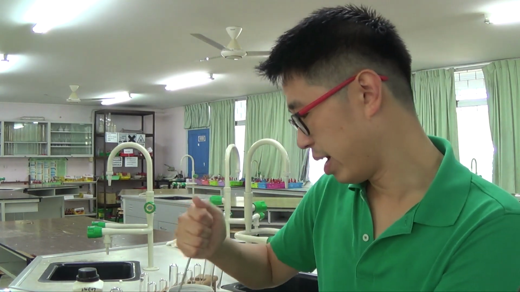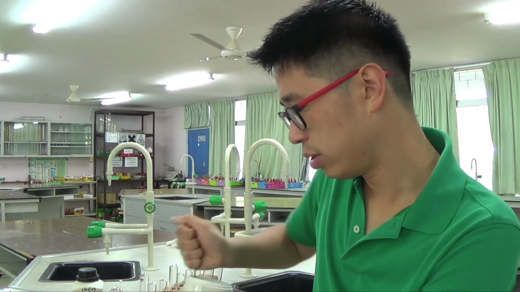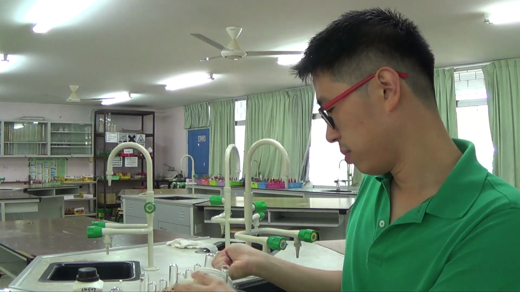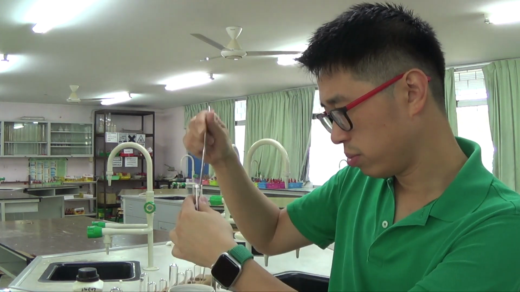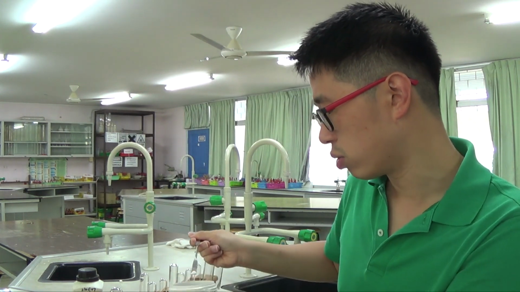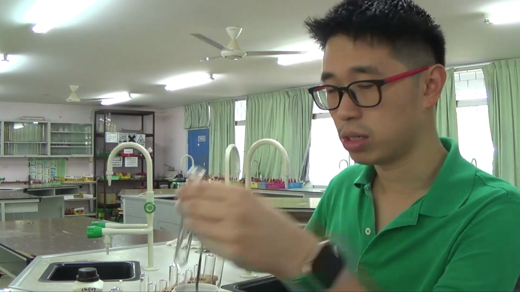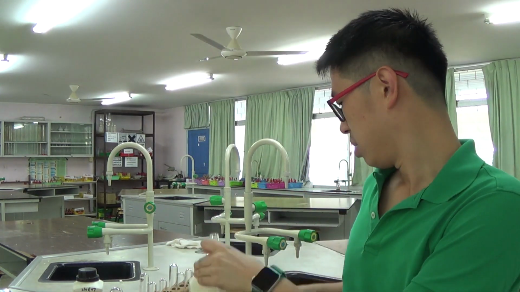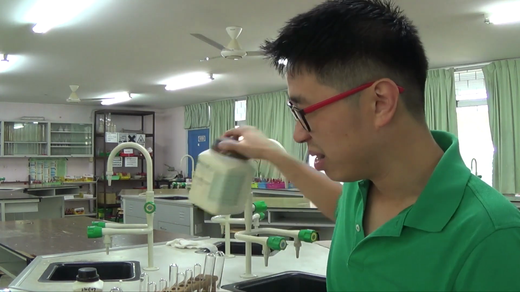This thing is really, really hard. I don't need a lot of the solid actually, so a spoonful is probably enough. Sometimes you need to do 2 or 3 tests, so I will just make out a couple. It's probably a little bit in there, doesn't matter, I just need a little bit for our test.